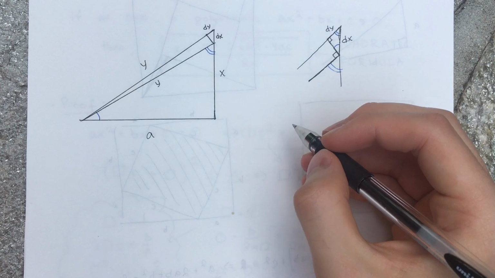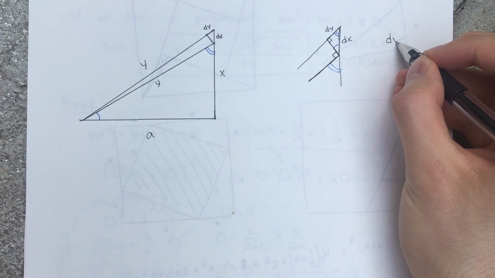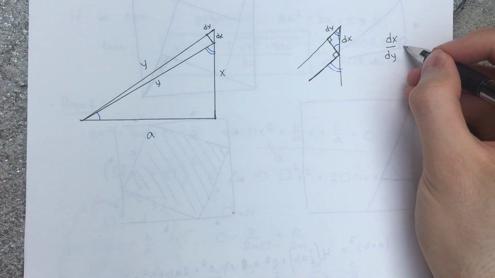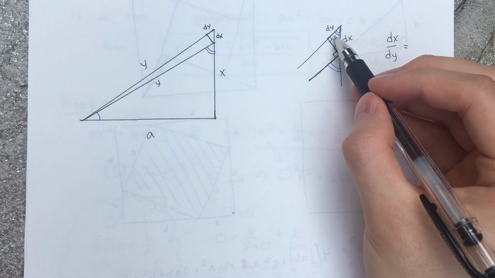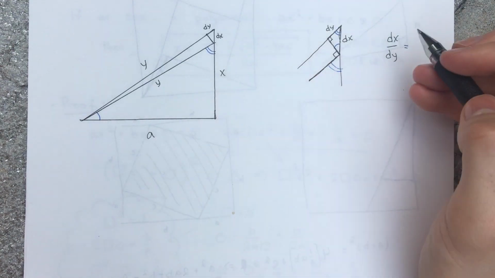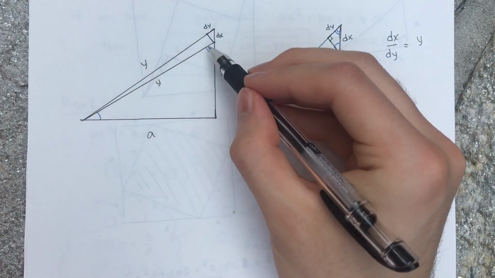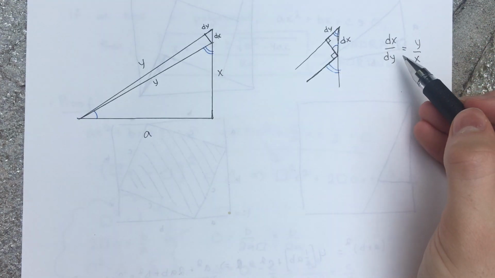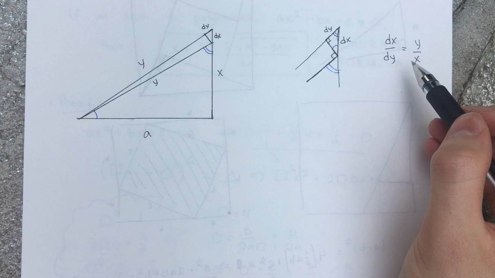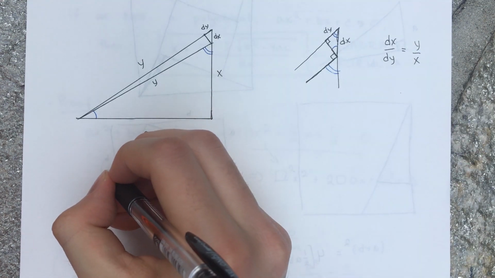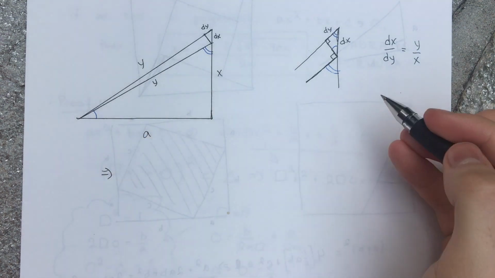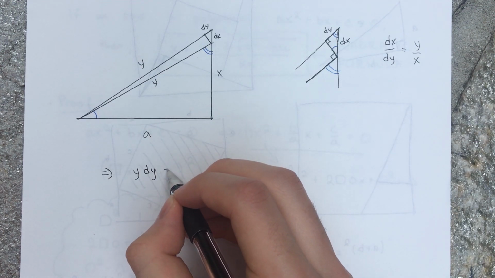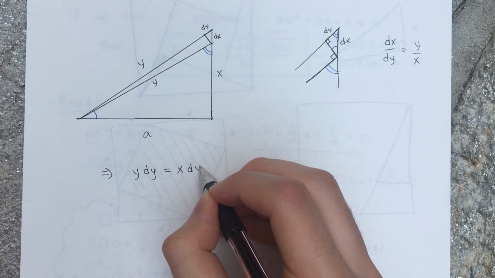And we'll have dx divided by dy is equal to y divided by x. And this right here is a differential equation, and we can of course solve it by separation of variables. So here I'll put y dy is equal to x dx.